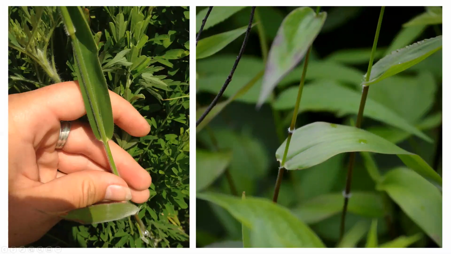So noting the consistency, the texture of the hairs, sometimes they're really coarse and stiff. Sometimes they're really velvety and soft. All of those characteristics are important to note too when you're trying to identify a grass, okay? On this grass on the right, it has these white hairs just around the nodes, okay? So again, a different example of how hairs can present themselves on a grass.